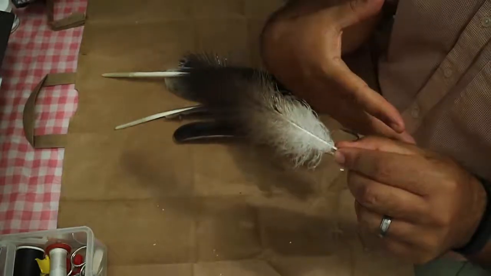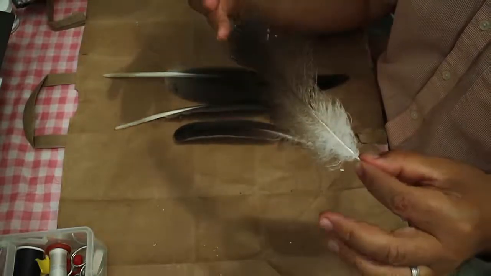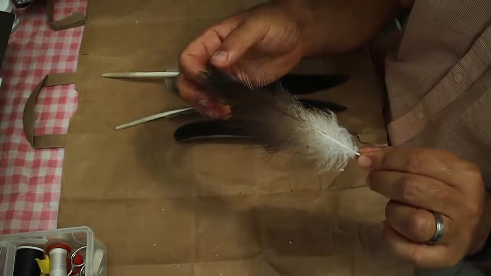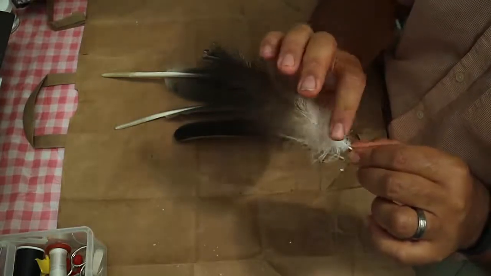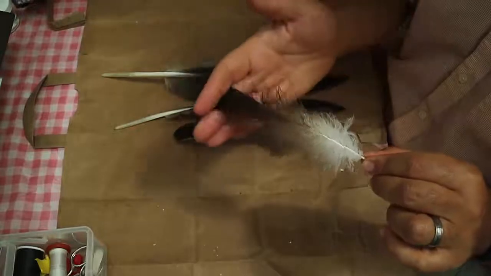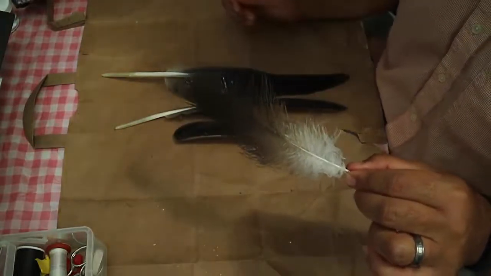So we'll have down close to the body forming an insulating layer. We'll have contour feathers creating a nice smooth surface on the outer part of the body. And then these feathers are in between, where the down here is for insulation, but then it overlaps with other feathers and starts to provide the form that the contour feathers would provide.